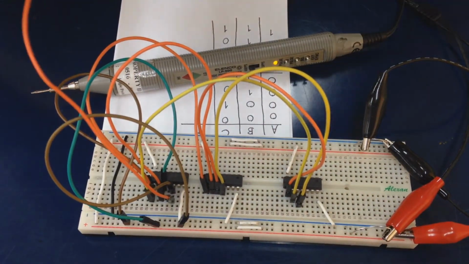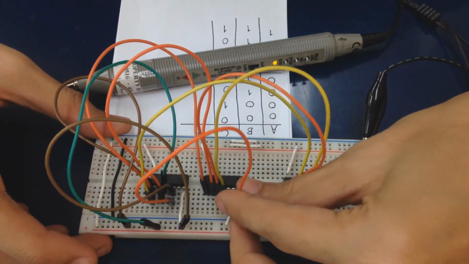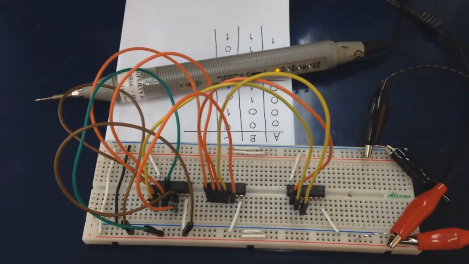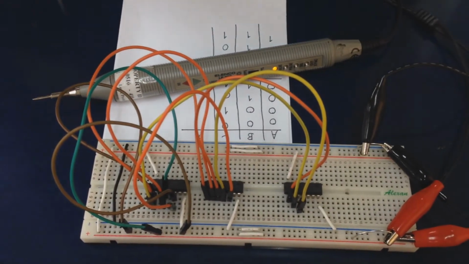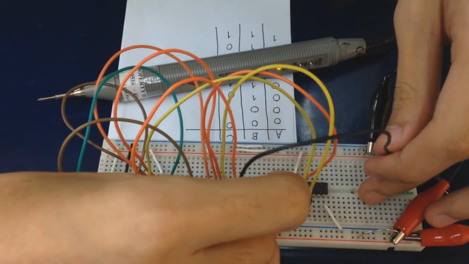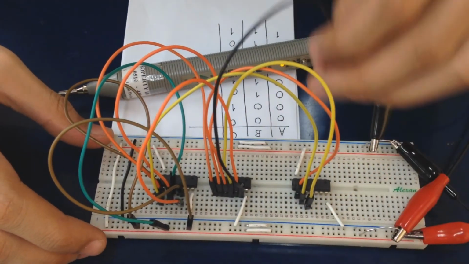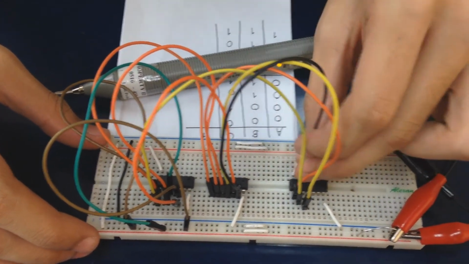Get our fifth pin and connect it to the sixth pin of the NAND gate and get the output of that via the seventh pin and connect it to the 15th pin of the OR gate.